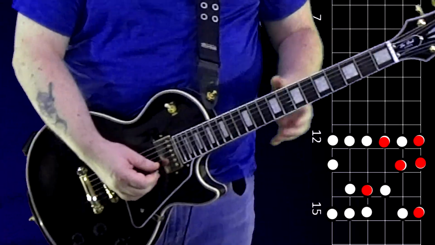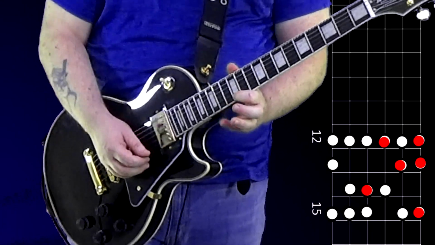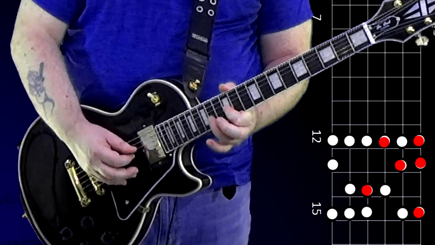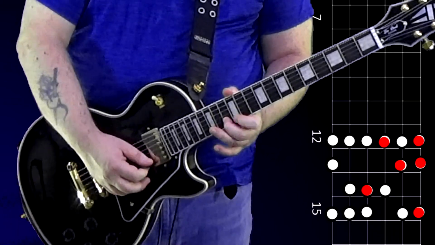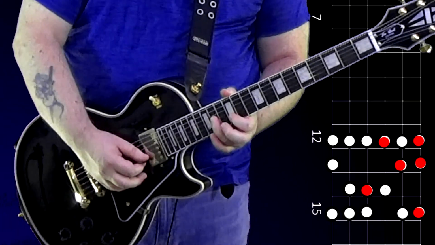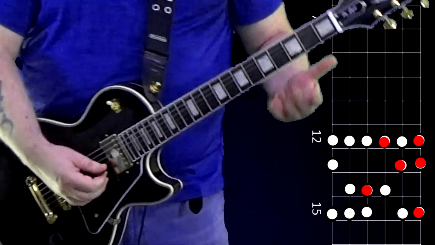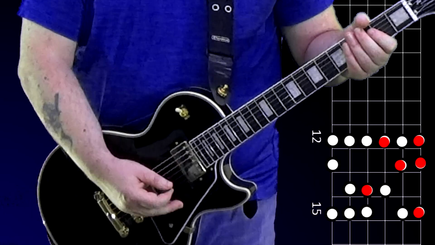Right, that's something you can do as well. You can even go ahead and grab the 15th fret on the 1st string as you do that. Right, there's all kinds of cool little licks in there if you just play around with it.